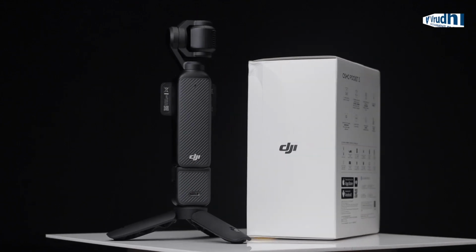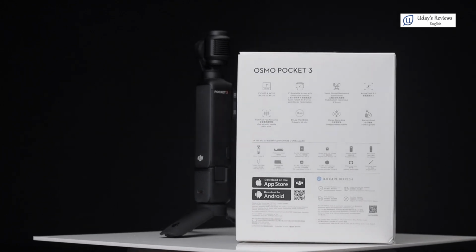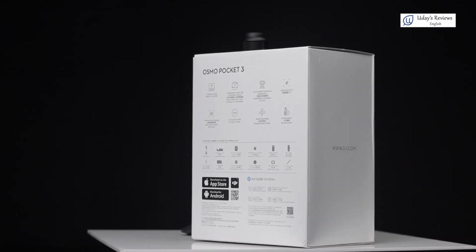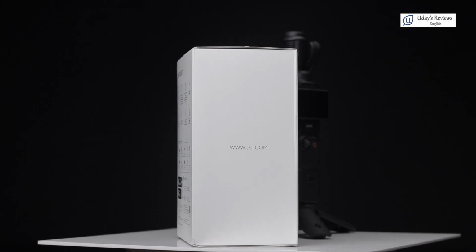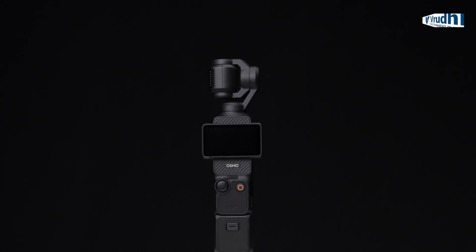We come to the end of this video. In this video, we saw the menu and its settings, pairing DJI Mic 2 with Osmo Pocket 3 and its audio quality. We also saw how to connect the wide lens and its footage. And we have also covered other things related to Pocket 3 in this video.